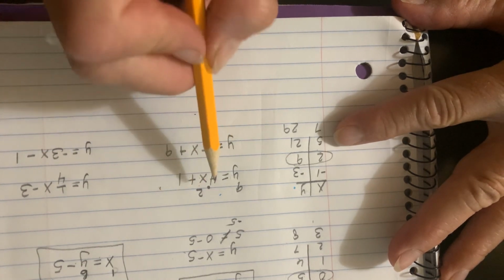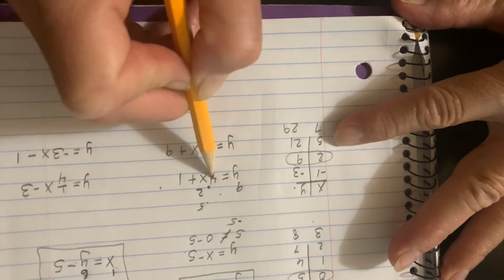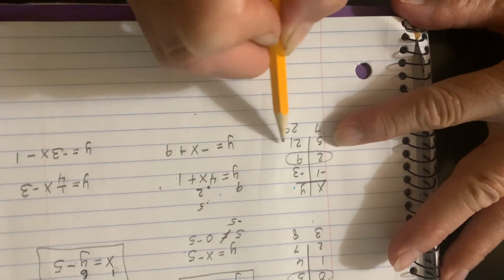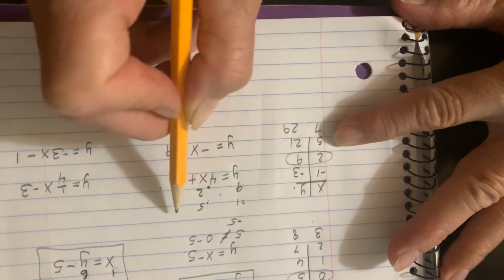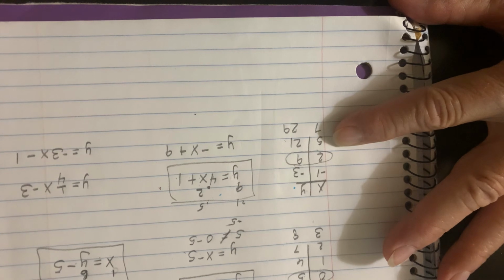I could test another one. 4 times, I could do the 4 times 5. 4 times 5 is 20, plus 1 is 21. And that worked too. So there you go. It's that one. So that worked for that. When I needed to find substituting a number, I just would look for a pattern.